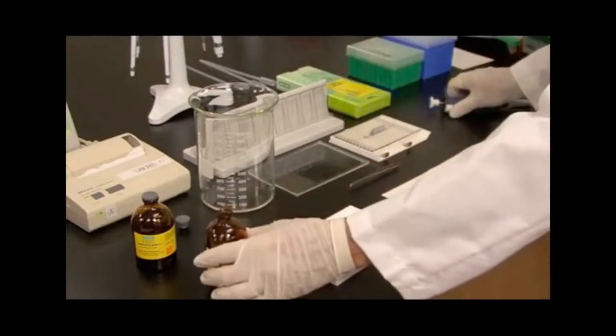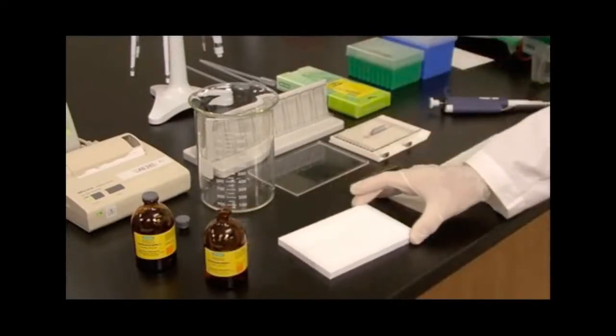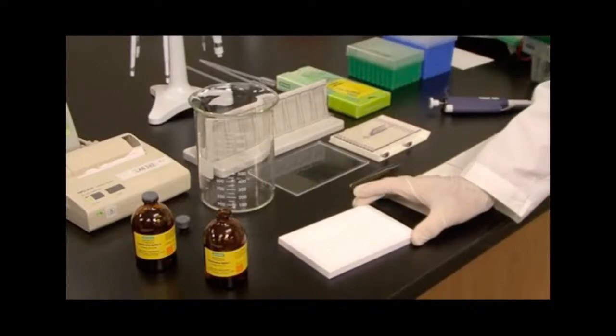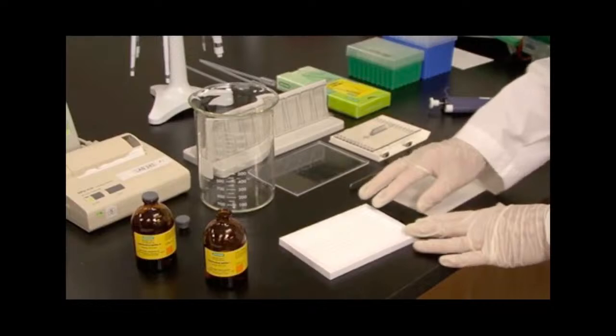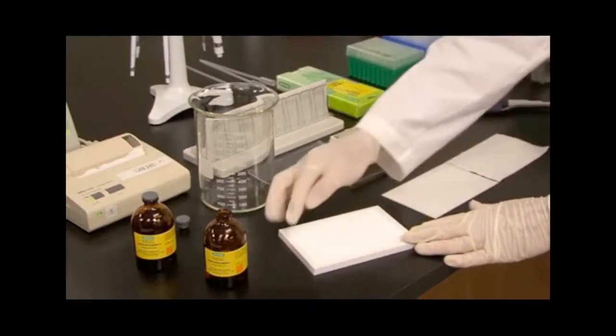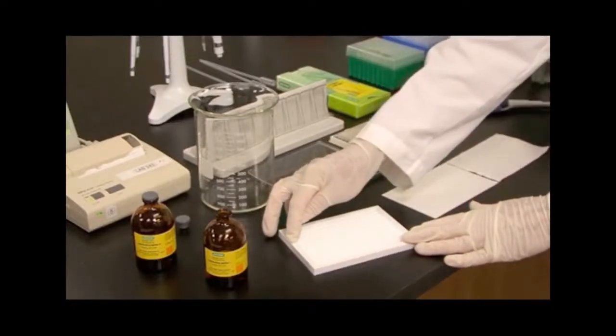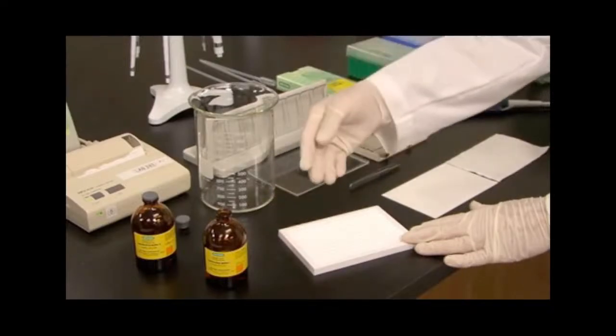Place the rehydration tray onto a shaker rocker table for 15 minutes. Note that the rehydration tray has an angled end and a straight end. Whenever you're pouring out liquids, use the straight end so that the strip does not slide out of the tray.